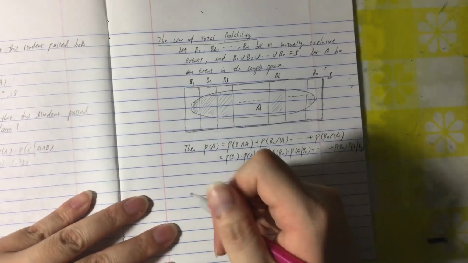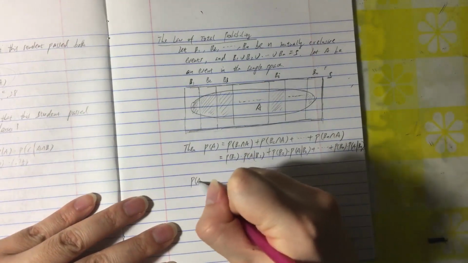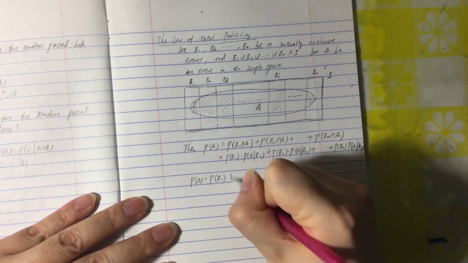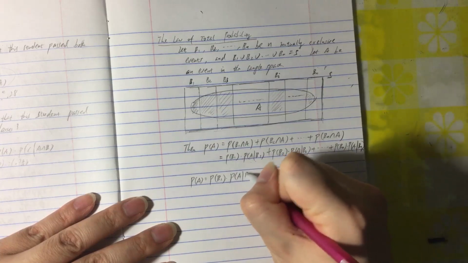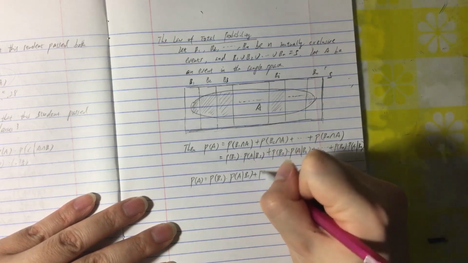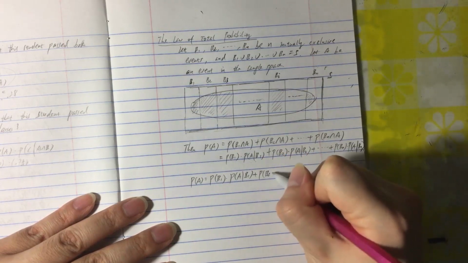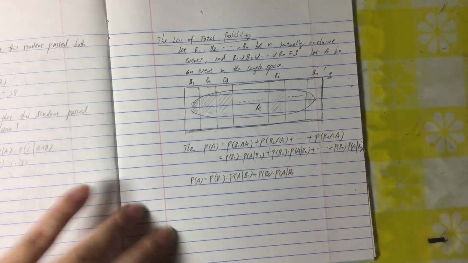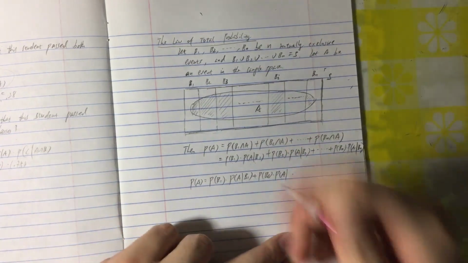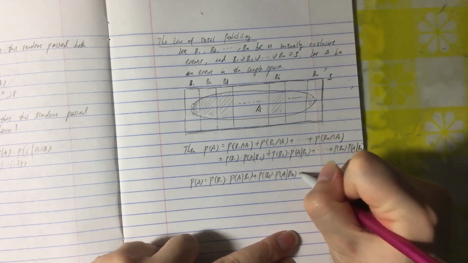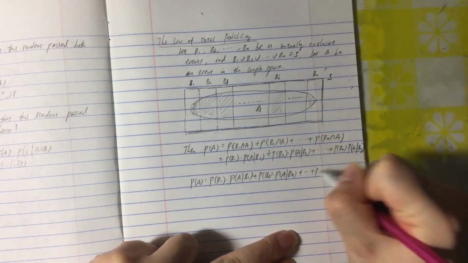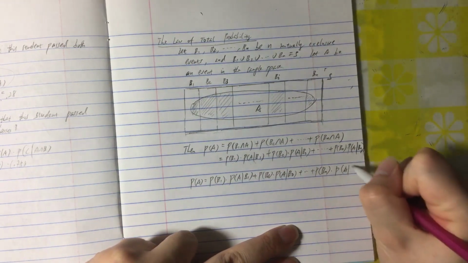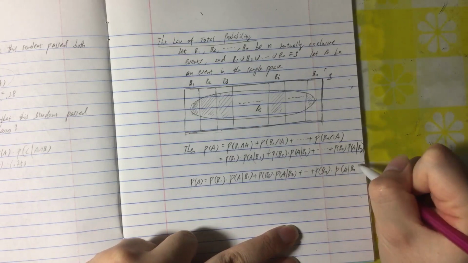So this formula can be rewritten as probability of A equal to probability of B1 times probability of A given B1 plus probability of B2 times probability of A given B2 plus probability of Bn times probability of A given Bn.